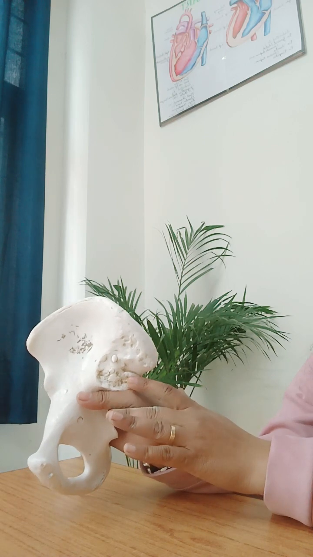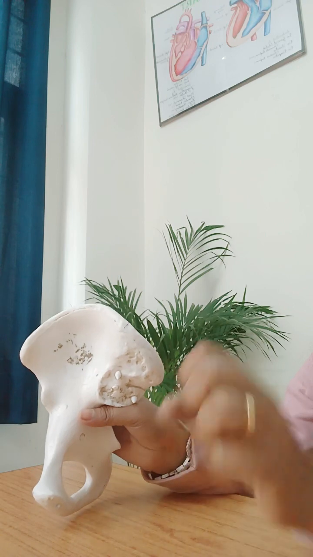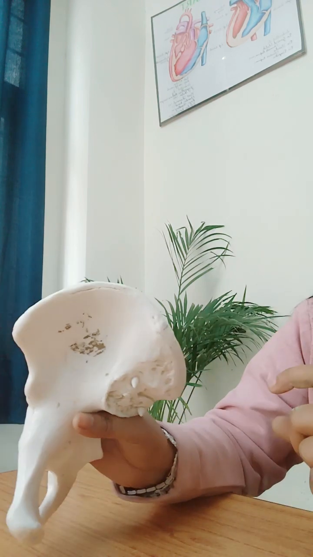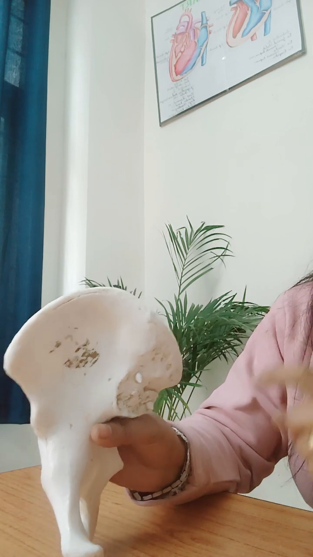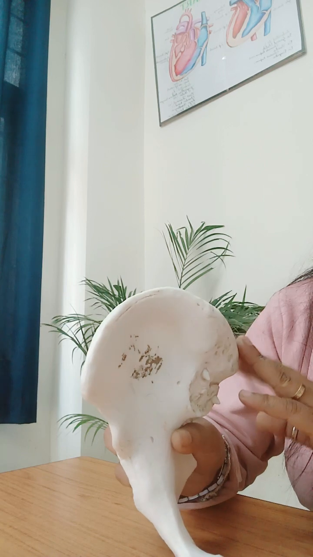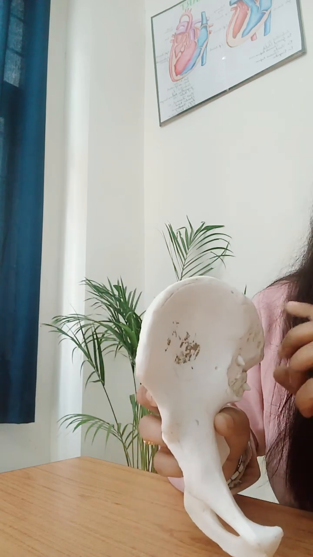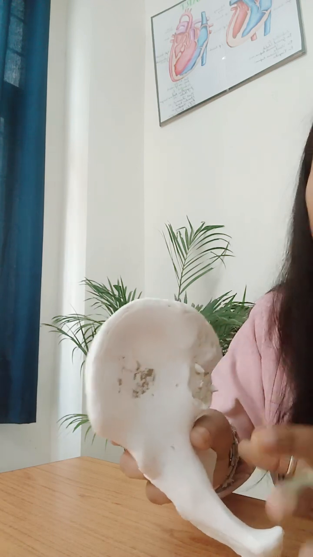When we lie in the lying-down position, we can see a dimple, a depression, about 5 centimeters from, a little below, S2. That part is the posterior superior iliac spine. We can see it visibly in any patient in the lying-down position.